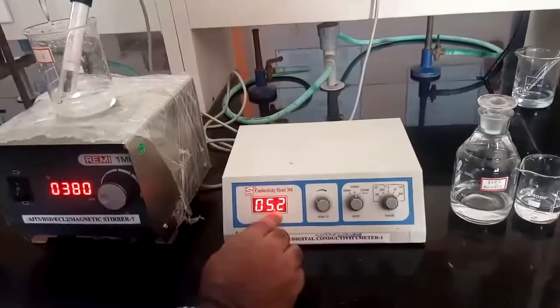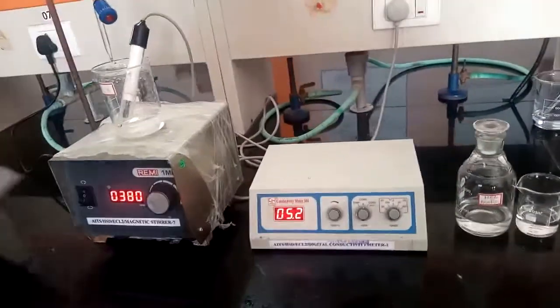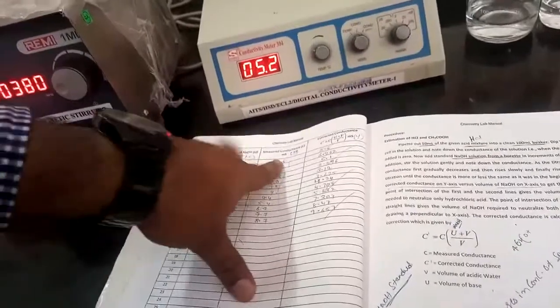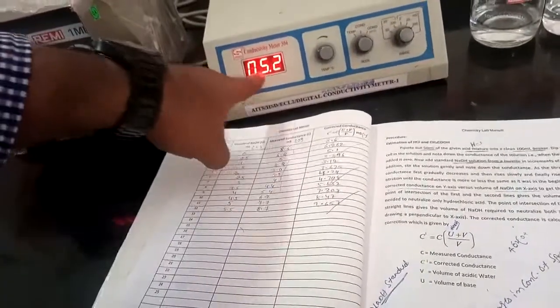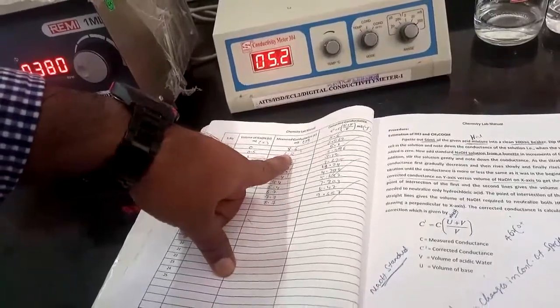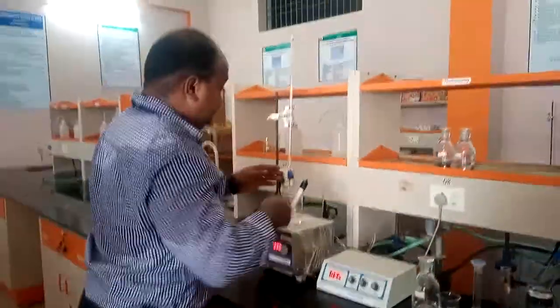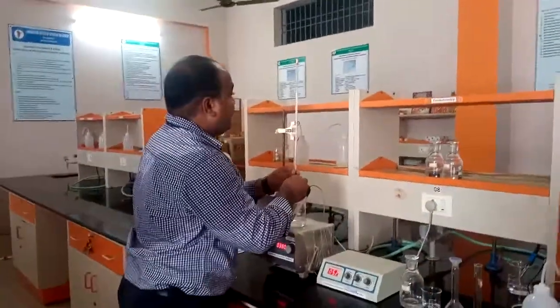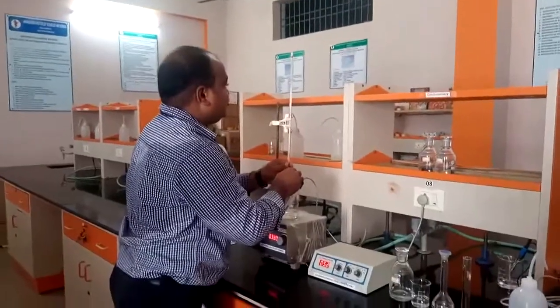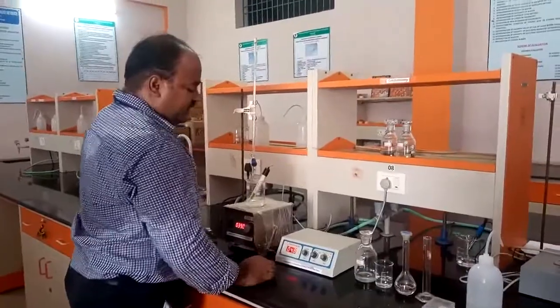It went from 7.1 to 5.2. Then you need to tabulate this in the table given in the procedure. The volume of NaOH is first of all 0, and the reading is 7.1 from the digital meter. After 0.5, you need to write its conductivity. It is 5.2. Each and every time we need to observe the conductivity. So I am adding another 0.5 ml. Then we need to observe the conductivity.